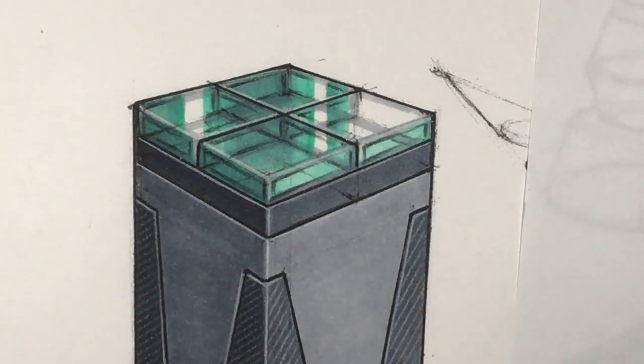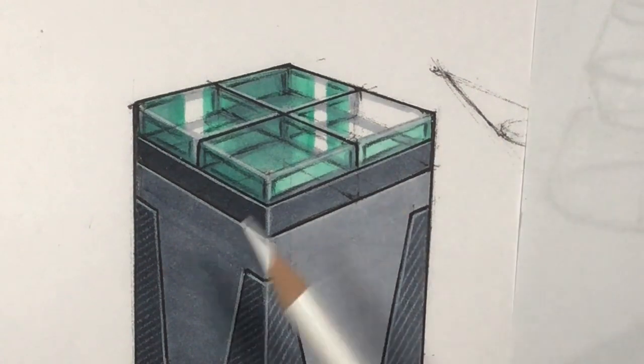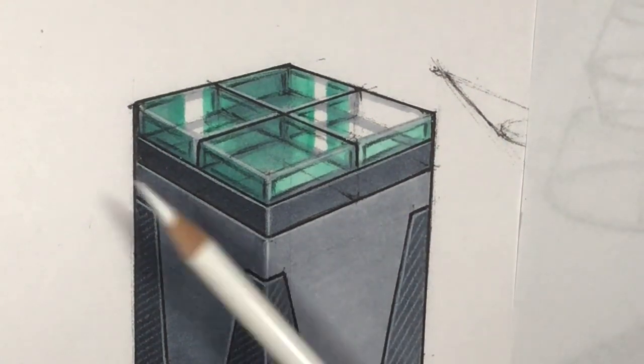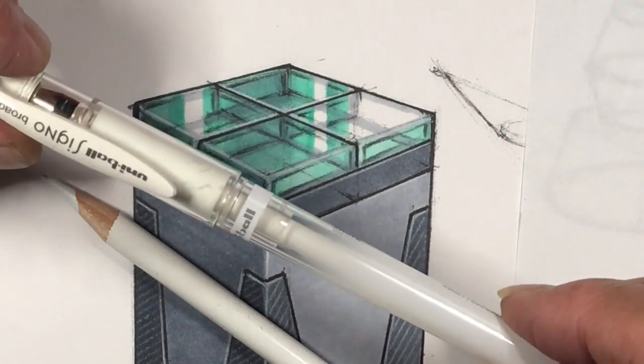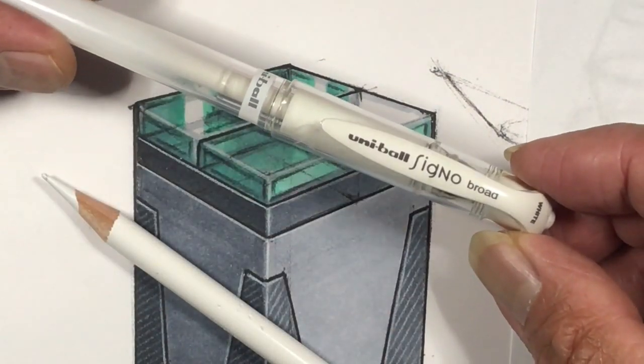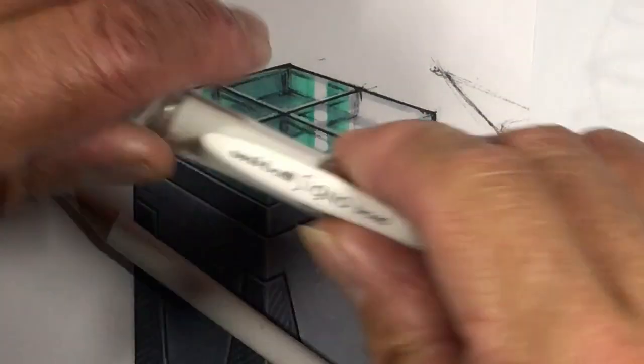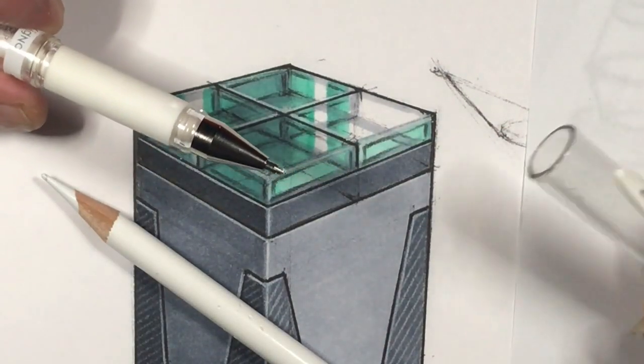Okay, so we're going to do our painted highlights now. I'm going to be using a white pencil, that's the soft Prismacolor pencil. For these highlights, I think I'm going to use this Uniball Signo broad pen. Now these are quite good, though they are a metal ball white paint pen.